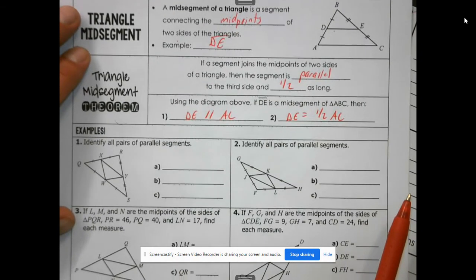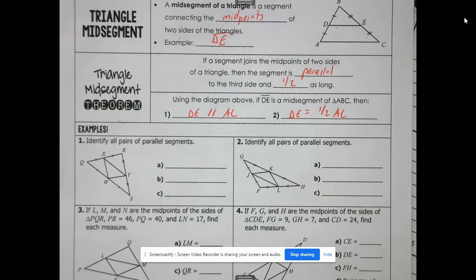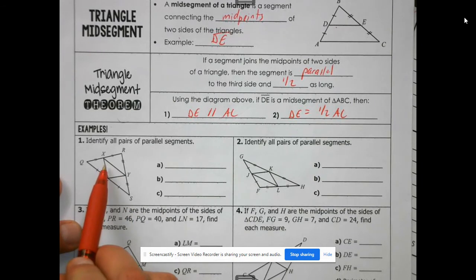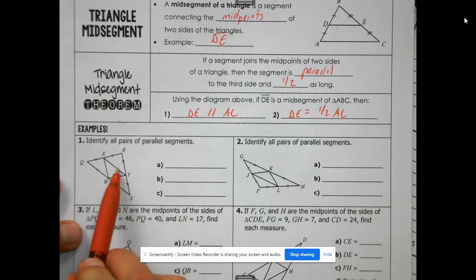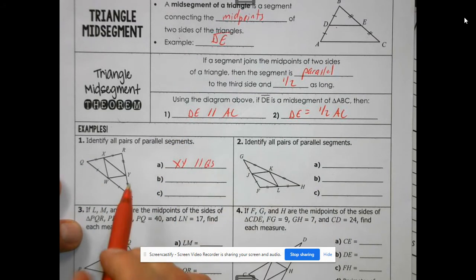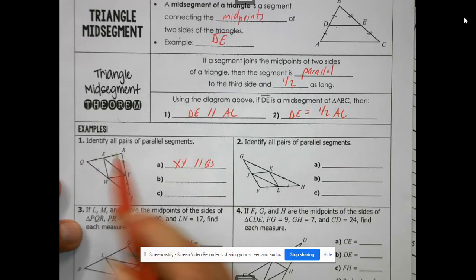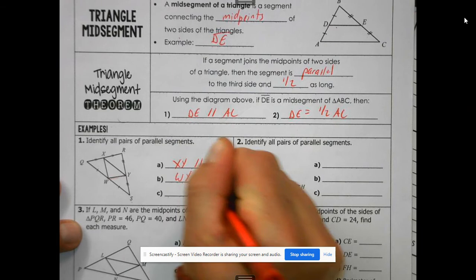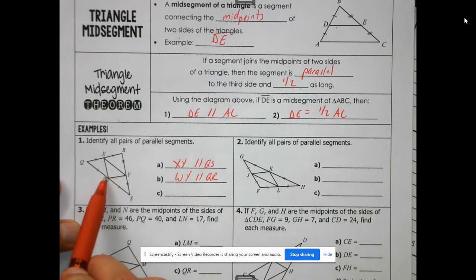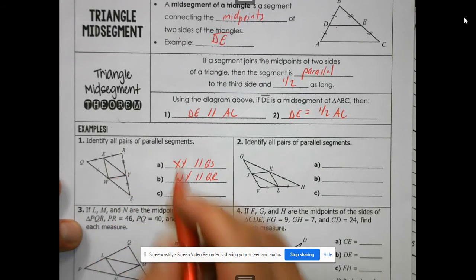A couple examples. Number one says identify all pairs of parallel segments. There's three of them. First one I'll pluck off, I'll do XY. That's going to be parallel to QS. Another one, WY is parallel to QR. And the last one, XW is parallel to RS.